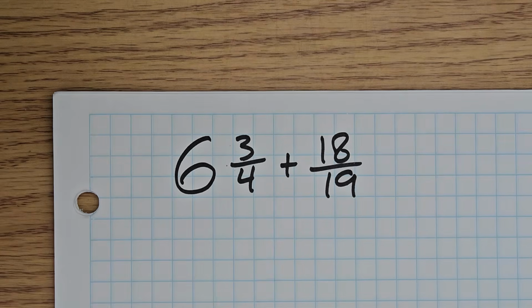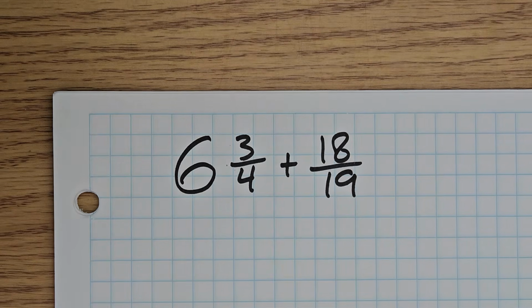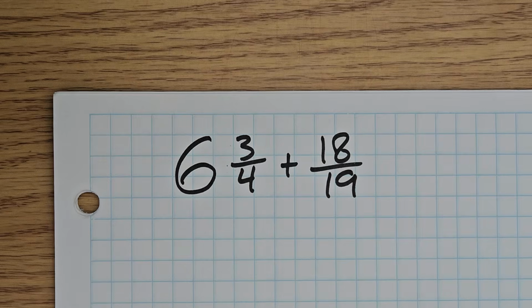Okay, so here's a math problem that came across my desk. What is 6 3/4 plus 18/19? So we're adding a mixed number and a fraction, especially when these are unlike fractions.